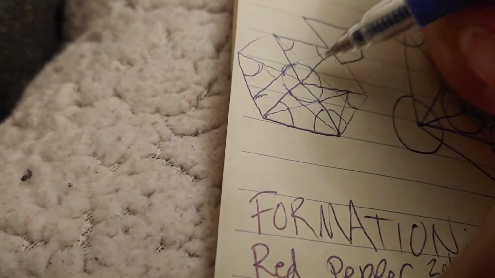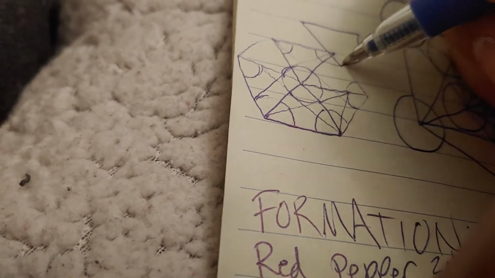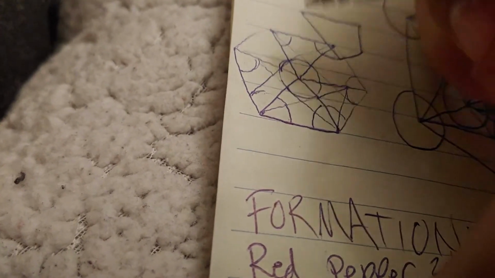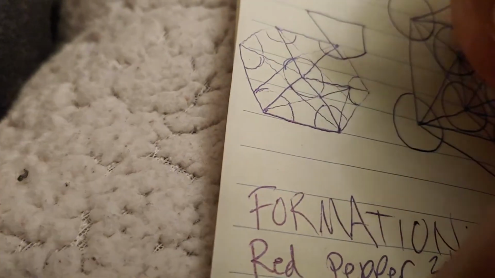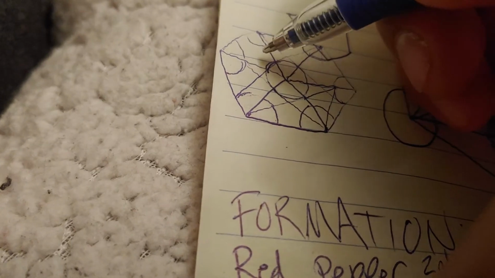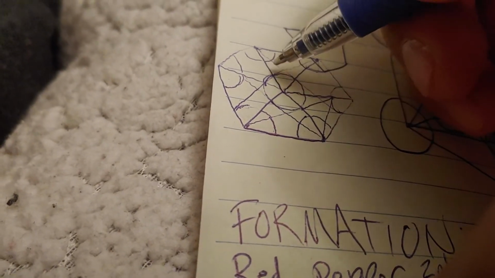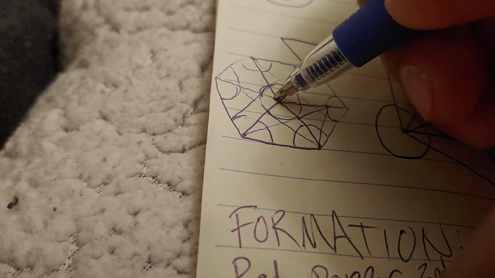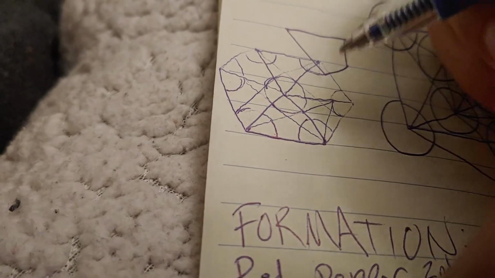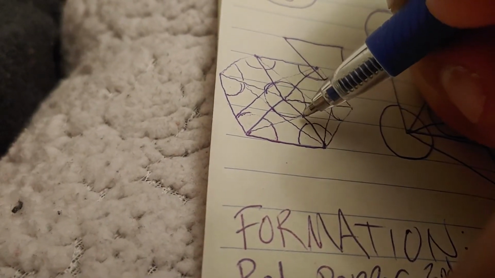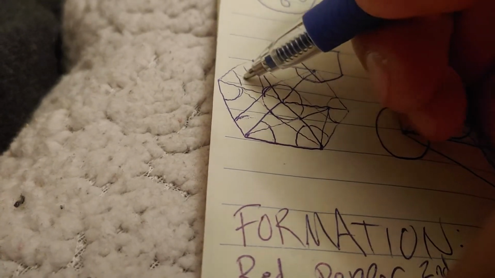Well, my circles are not perfect, but you guys get the idea. Kind of looks like a pizza. Pepperoni pizza. So, from here to here, from here to here.